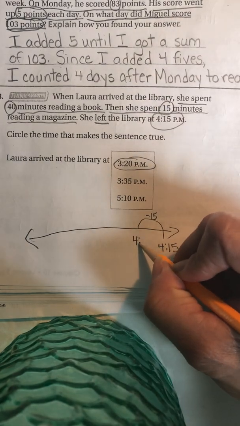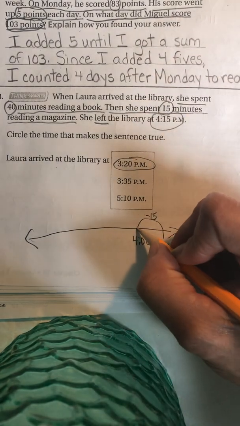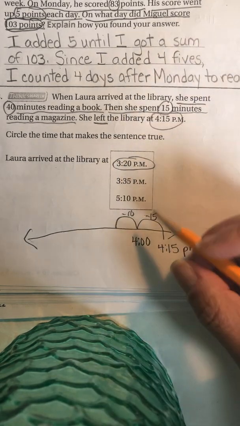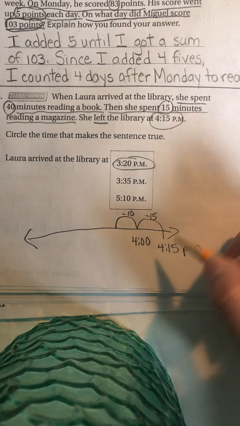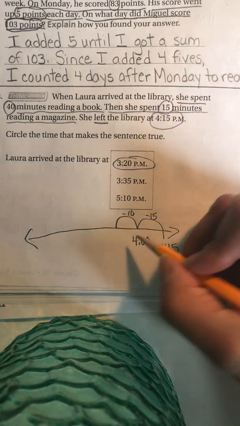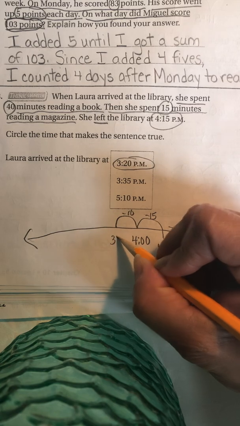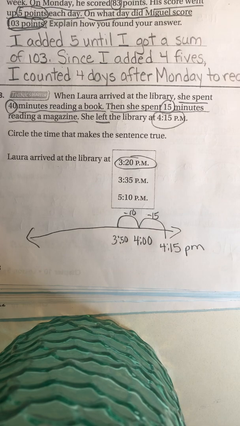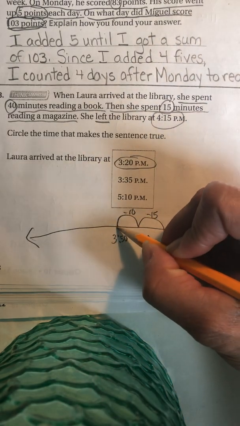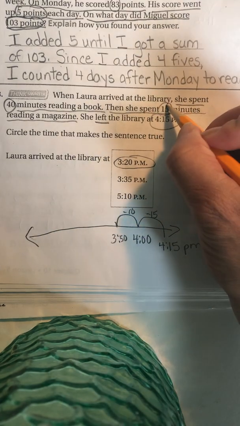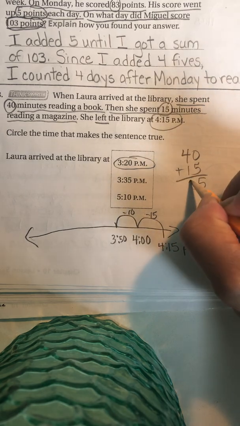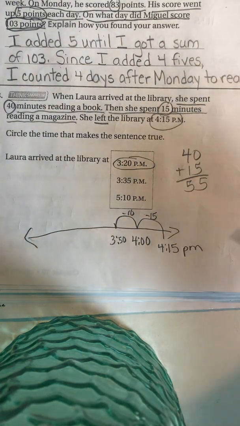I'm at 4 o'clock. Then I'm going to do another 10 minutes. I'm at 3:50. So far, I've done 25 minutes. Then I'm at, let's see, because 40 and 15, boys and girls, is 55 minutes. That's the total number of jumps I need to make here.